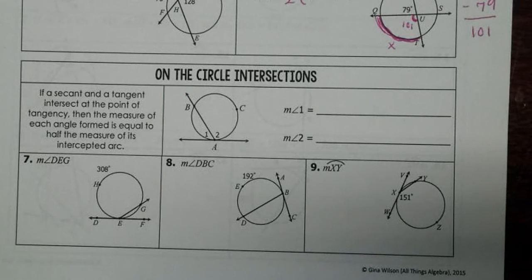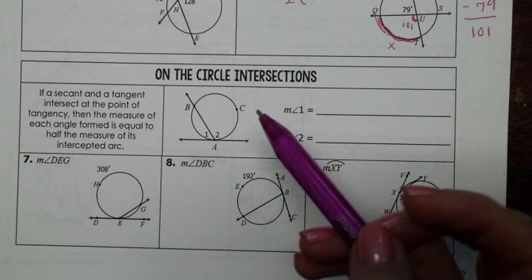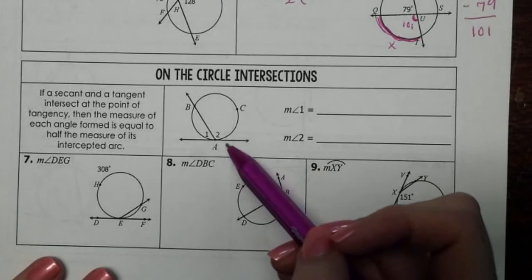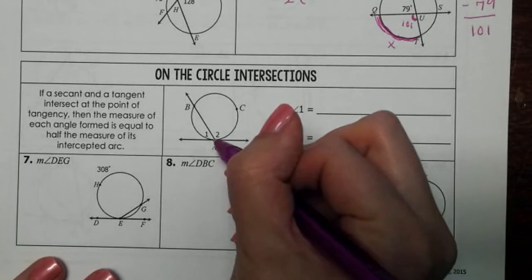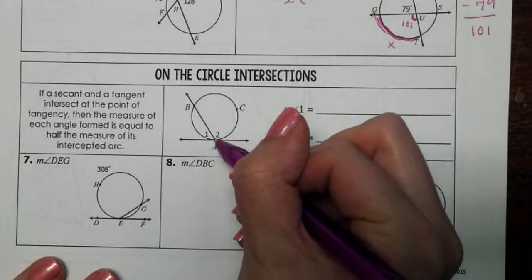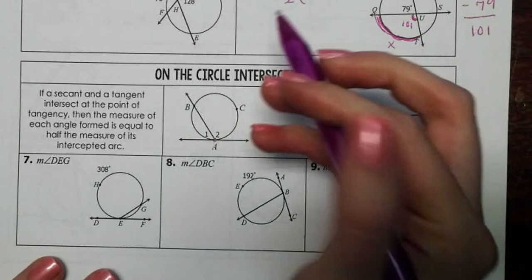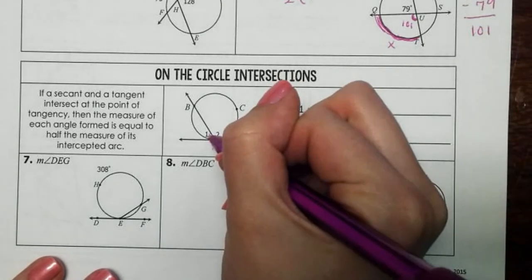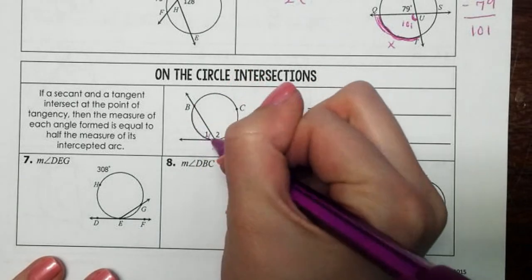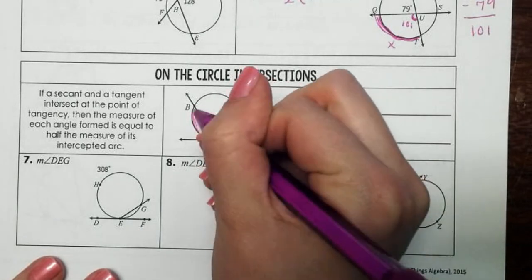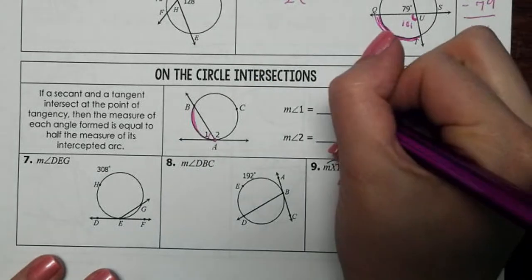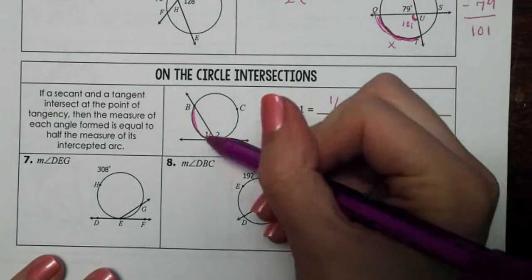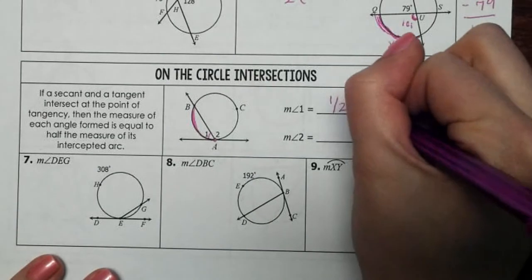Okay, so what we're going to do is look at this picture here, and we're going to create an equation off of it. Our intersection here happens at A, and it happens to be exactly on the circle. So in order to find angle 1, we have to look at the arc made up of its endpoints, A and B. This angle is going to be exactly half of the arc that it's across from, half of arc AB.